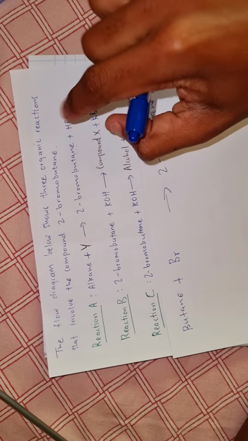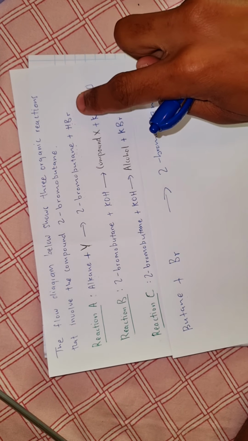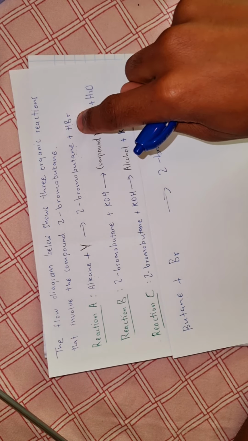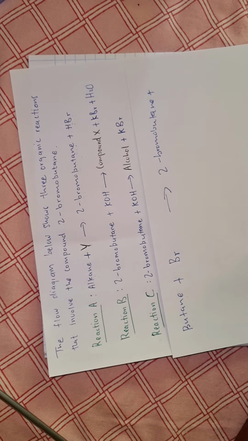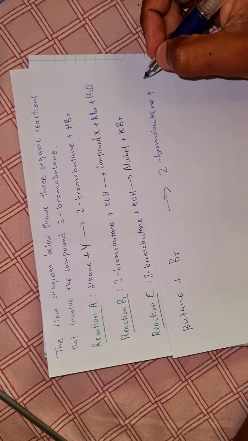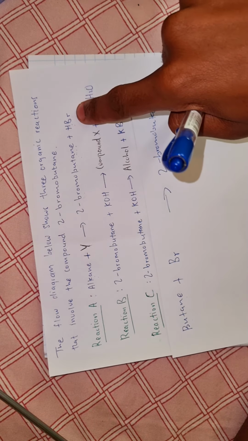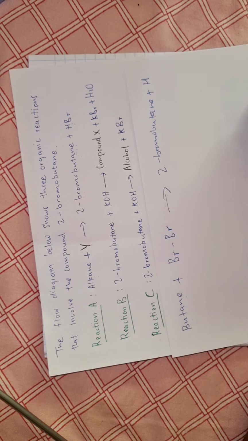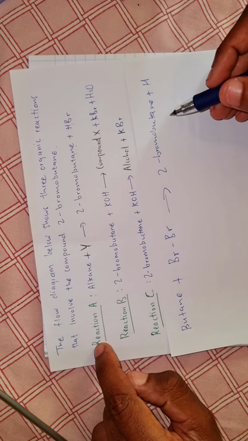Same applies here. In this product, there must be a combination of the reactants, meaning there must be a way whereby this Br comes from and this H comes from. Most definitely, H we know will be coming from the alkane, and therefore this Br will be coming from compound Y, which will be Br. Now, this is a type of reaction that is represented for reaction number A.